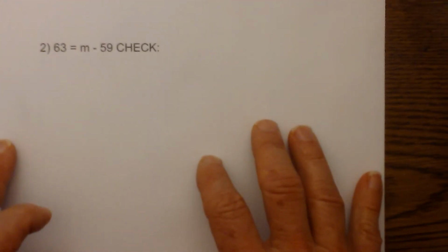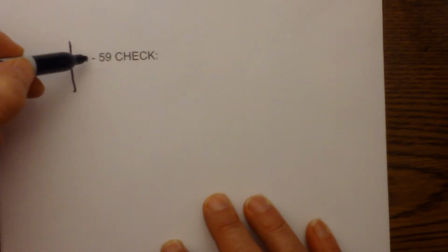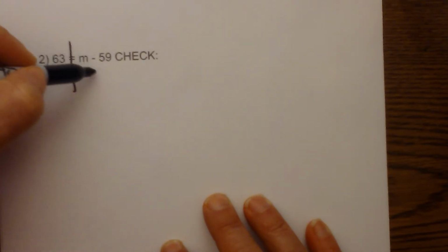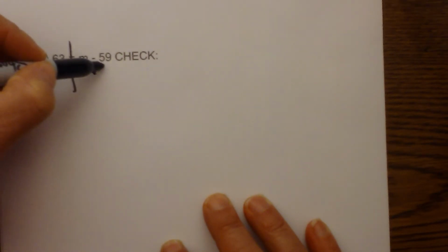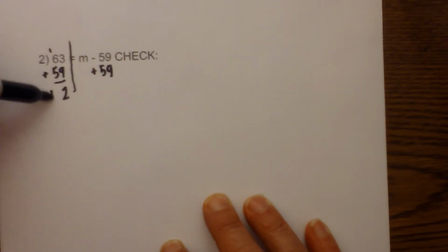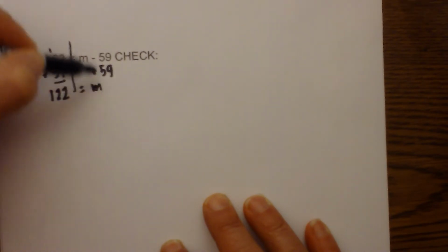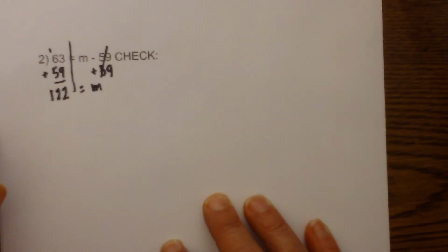Let's work another example problem. We have 63 equals m minus 59. I'm going to draw a line down the middle so we can see it. The operation is subtraction, so I'm going to do addition, add 59 to both sides, okay? And if I add this, 9 plus 3 gives 12, carry the 1, is 122 equals m, and these eliminate each other.